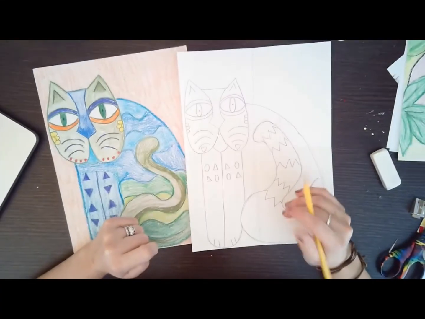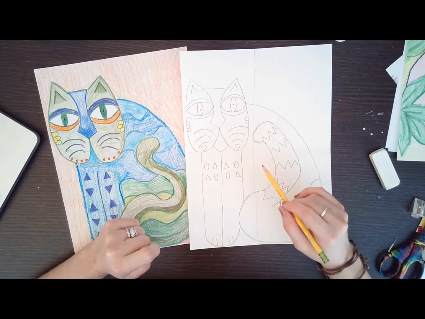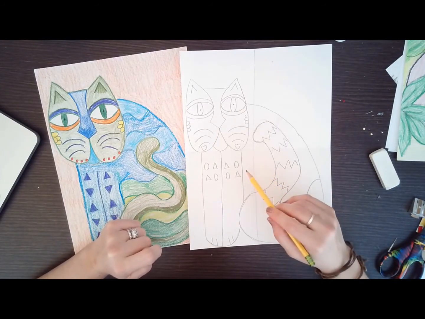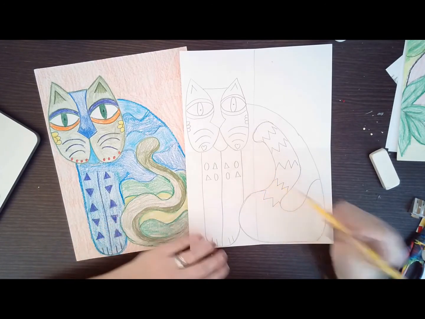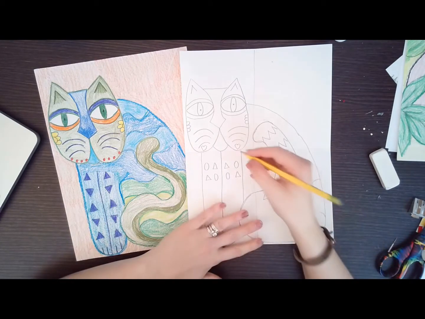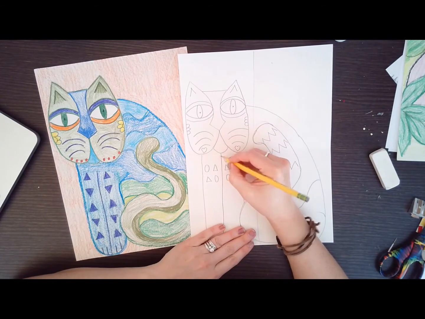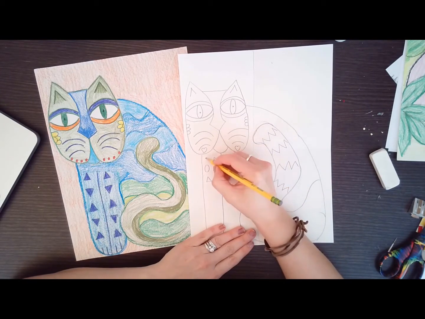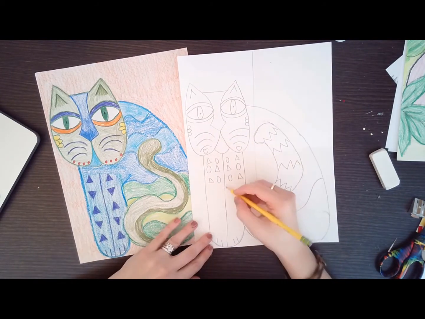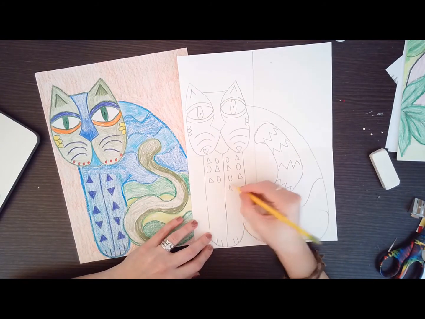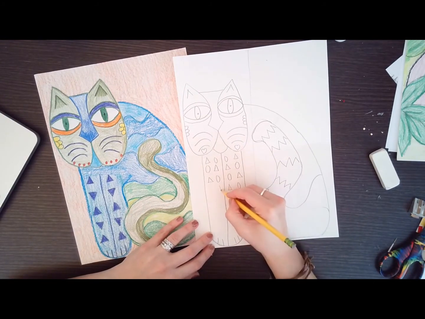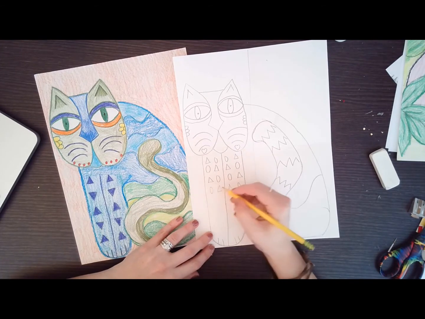Graders, today we're going to talk about patterns on our Laurel Burch cats, and we're going to be talking about the color families. So remember, patterns have to do what? They have to repeat. So I'm going to continue working on this pattern on the cat's legs. And they don't have to be super complicated. You can use simple lines.